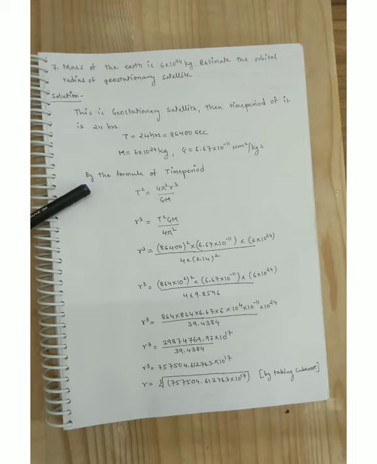By the formula of time period, T square is equal to 4 pi square r cube divided by capital GM. This is the formula for the time period. With the help of the formula of time period, we are finding the orbital radius. So guys, the time period formula is T square is equal to 4 pi square r cube divided by capital GM. So now we can modify this formula because we have to find out r cube.